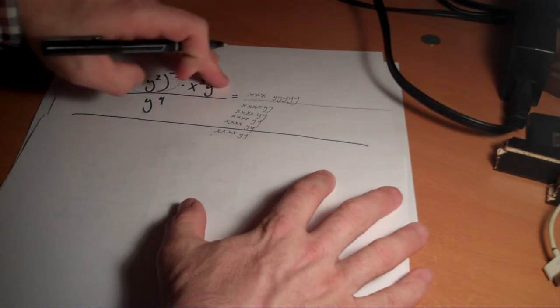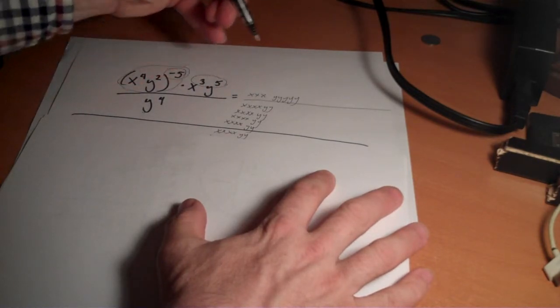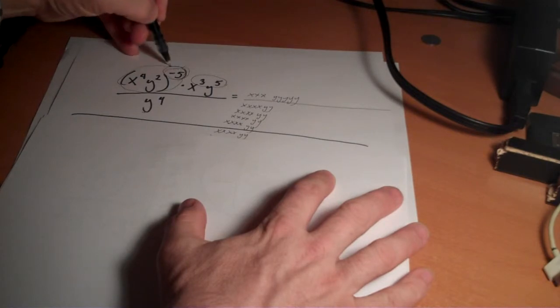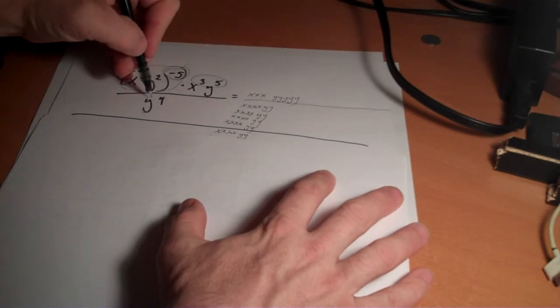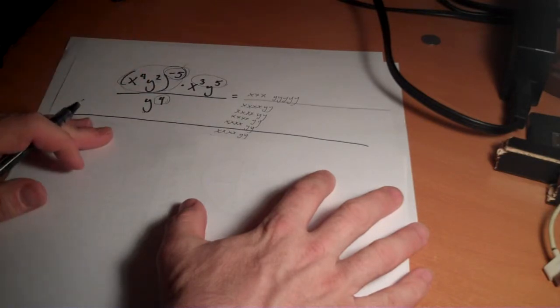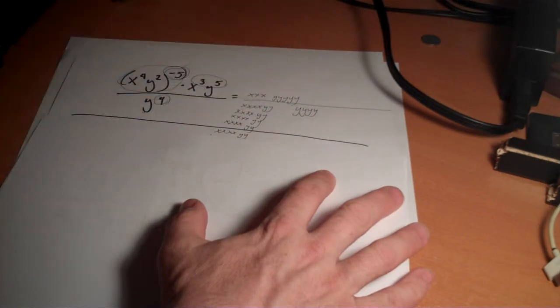Alright, so I've taken care of the top. Because these are positive exponents, they stay up top. Because these are negative exponents, they go in the opposite spot, which would be down below. The last one is y to the fourth. This is a positive exponent, so it's going to stay where it is, which is currently on the bottom. All I've done so far is broken down the problem.